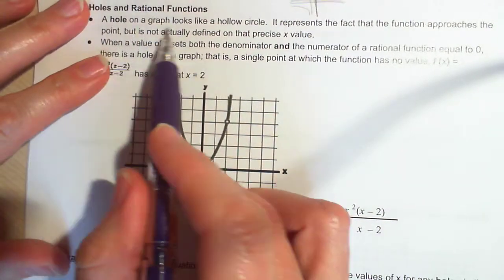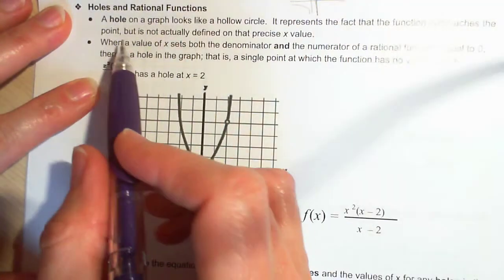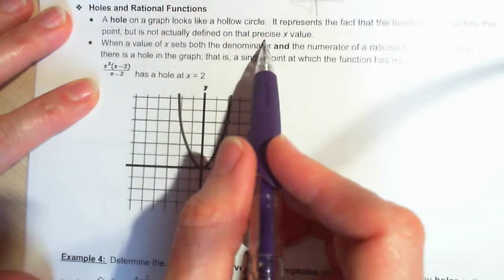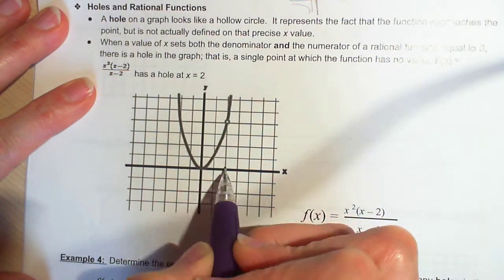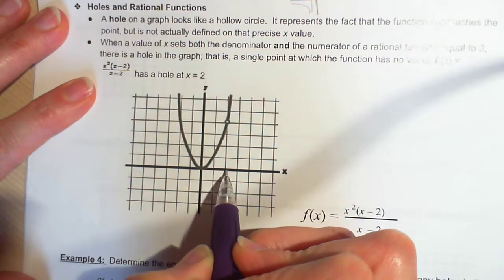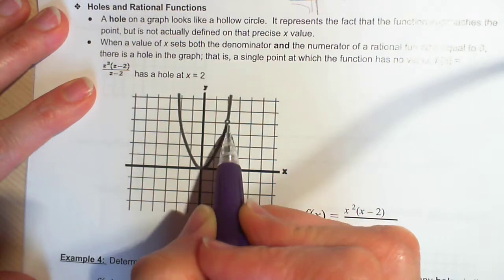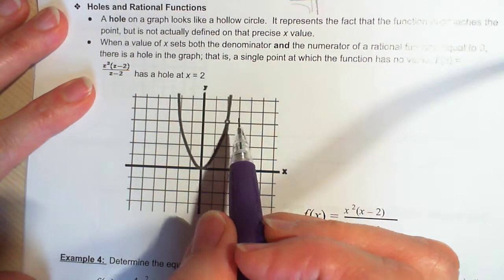And like it says, a hole in a graph looks like a hollow circle. It represents the fact that the function approaches the point but is not actually equal at that precise x location. So we always define where holes are based on their x value. So this graph right here has a hole at 2. When you graph them, that's what you'll graph.